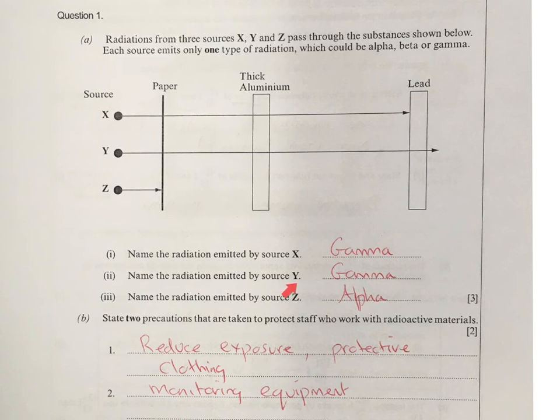Name the radiation emitted by Y. Well, Y comes through and it goes through lead. So it still must be gamma, even though gamma is supposed to be stopped by thick lead. This might just be thin lead, but the point is it's still gamma, because it can't be beta. Beta would have been stopped here, and it can't be alpha. Alpha would have been stopped here, so these two have got to be gamma. And then Z is going to be alpha because it's stopped by paper there.